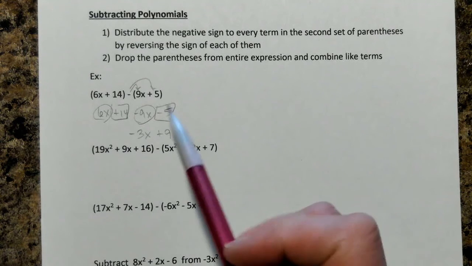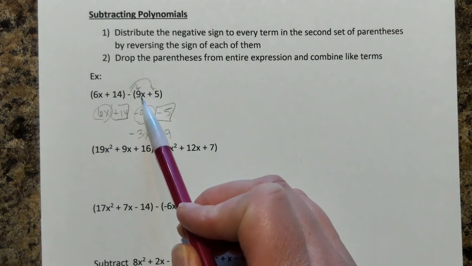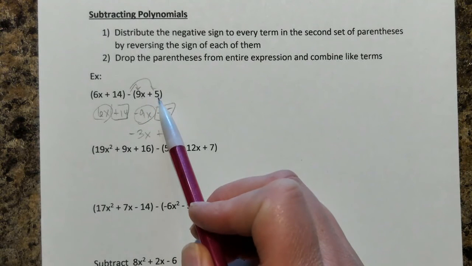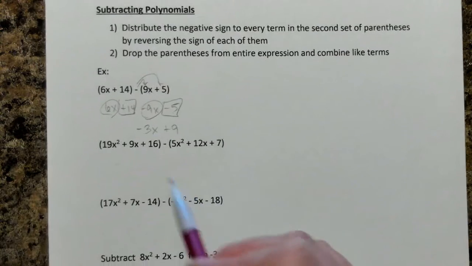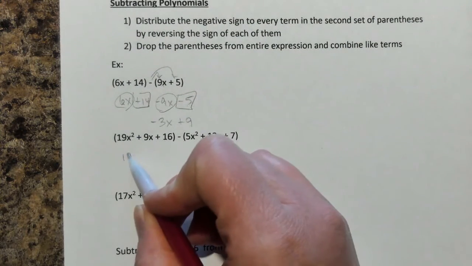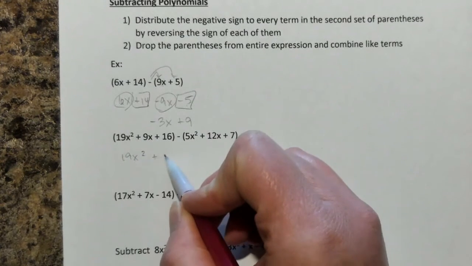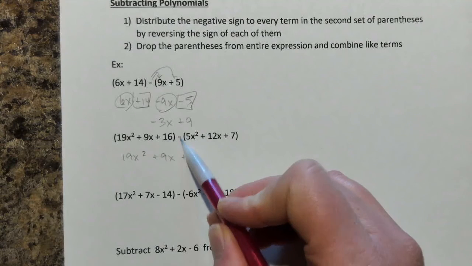So in this case, when I distributed this minus through, it's really just flipping these. Instead of a positive 9x, it's now negative. Instead of a positive 5, it's now a negative 5. Okay. Let's look at this one. So I have this first polynomial, in this case a trinomial. We can just record that down. And then we want to distribute this negative through.